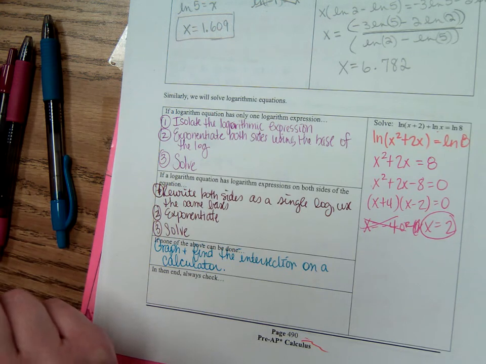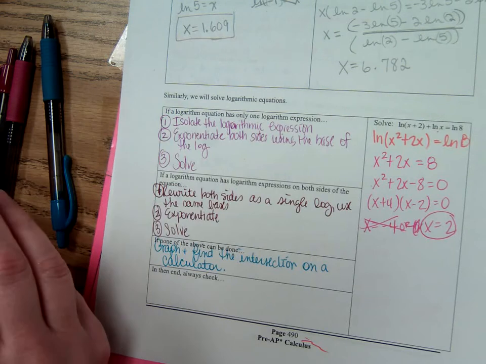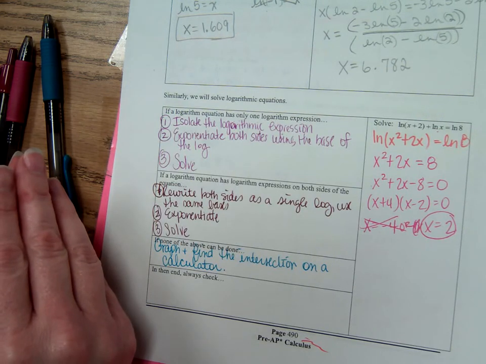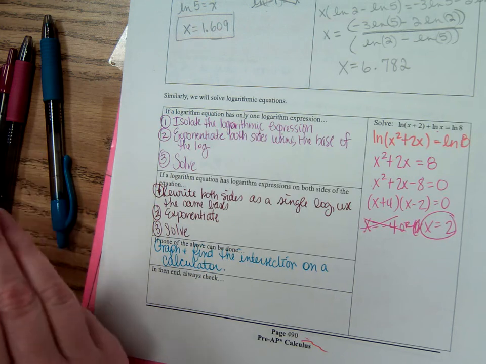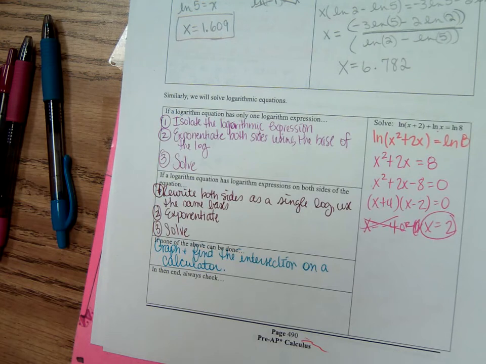In the end, always check to make sure. You want to check for extraneous solutions, but that may not be enough to write in there, because what makes it extraneous? Negative?